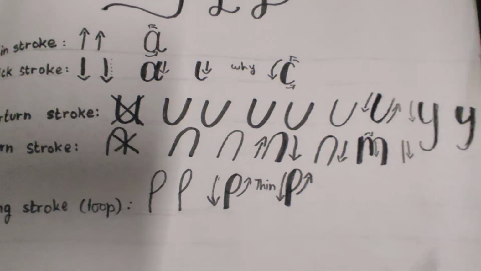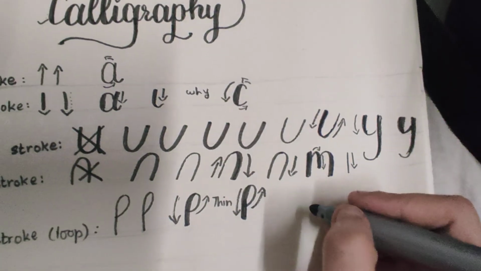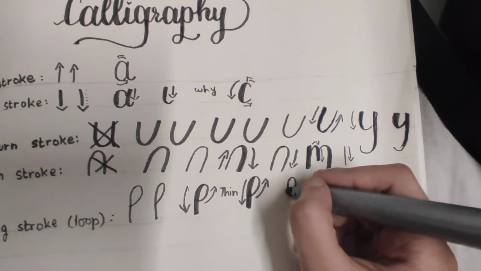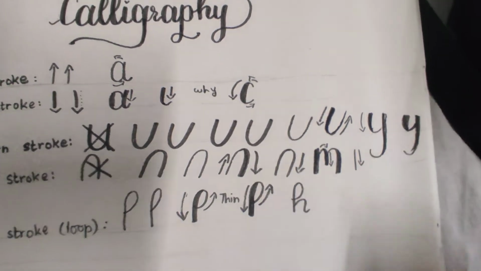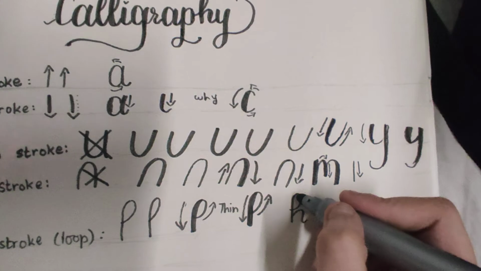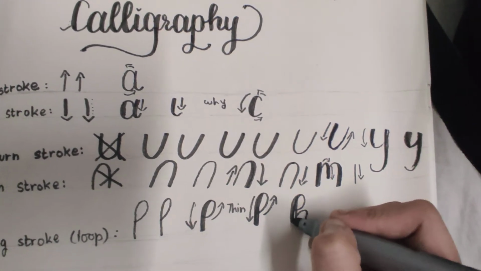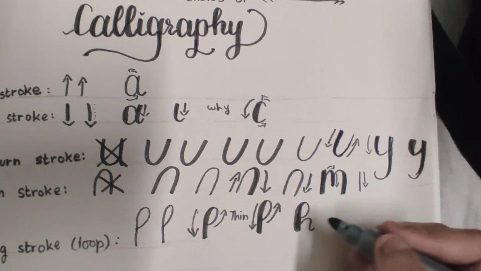So let me give an example of ascending stroke. For example, letter H. In letter H, again you will apply the rule which we apply in ascending stroke.